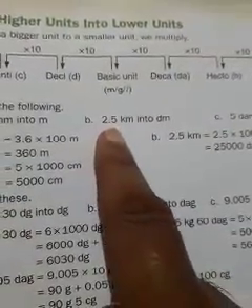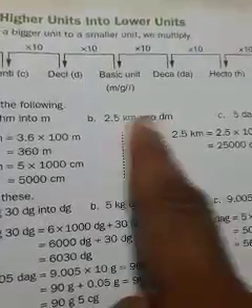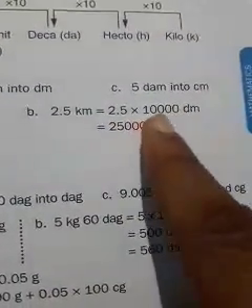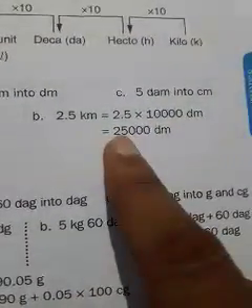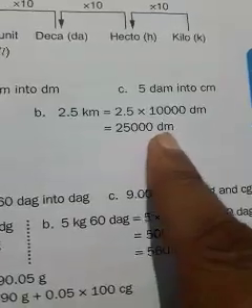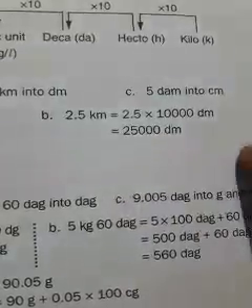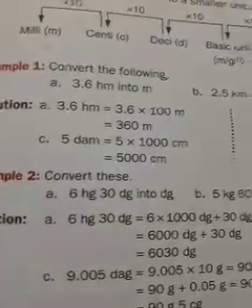Number B, 2.5 kilometer into decimeter. Kilometer is bigger and decimeter is smaller. In 1 kilometer there are 10,000 decimeter. When you multiply, you will get 25,000 decimeter. Small dm is decimeter, and dam is decameter. In this way it has been converted.